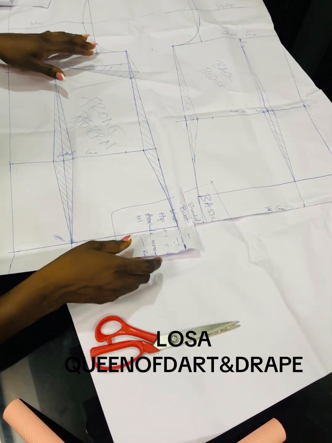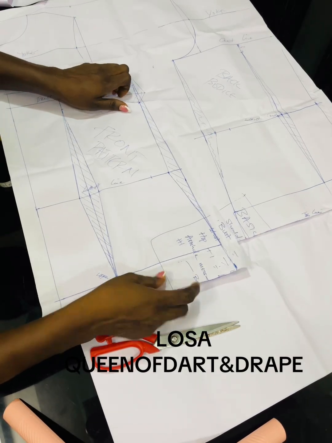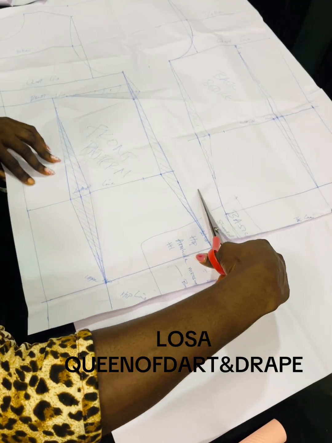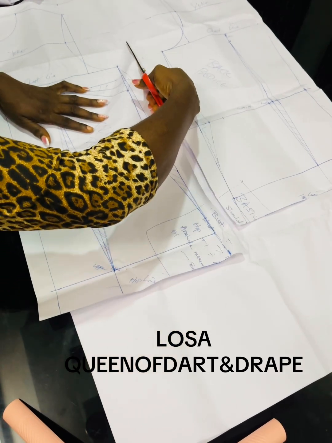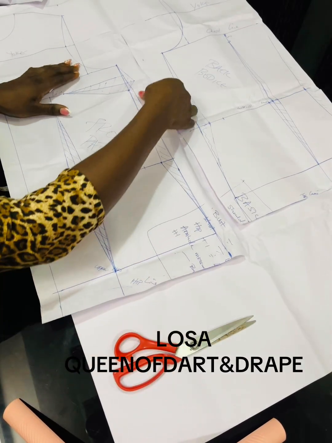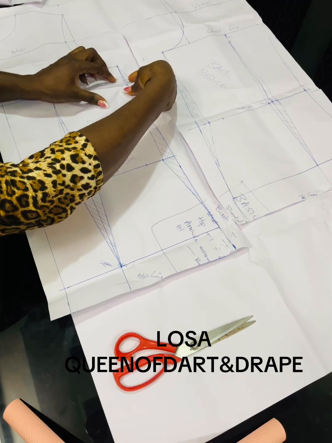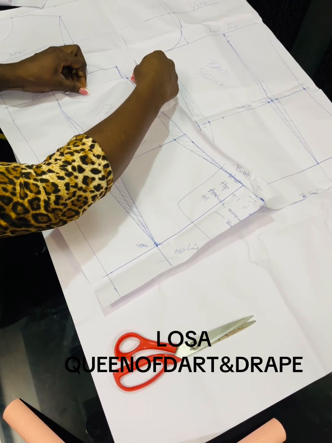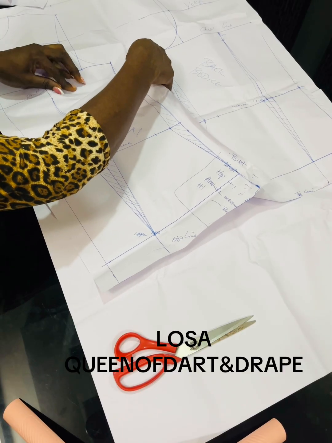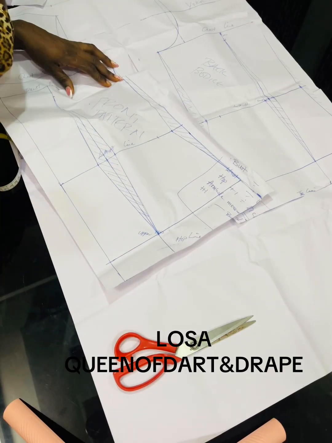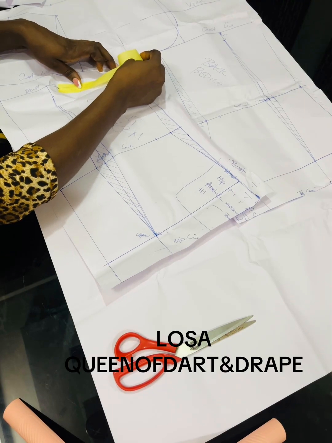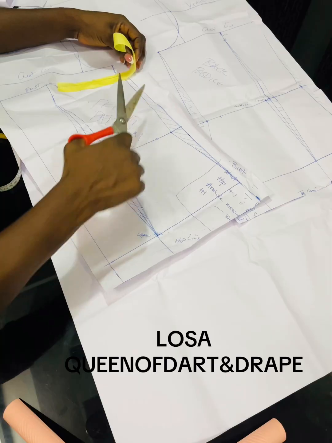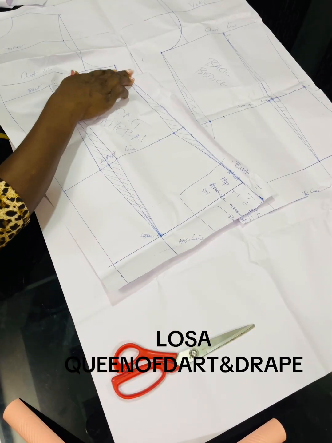So now, remember, we said that we want to see if it's possible for these two parts to be equal. It's very, very possible. So I'll be closing my darts. So this is my darts. I'll be closing my darts this way. You need your paper tape for this.